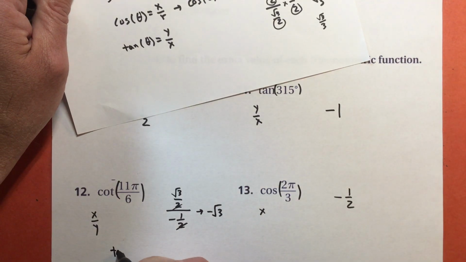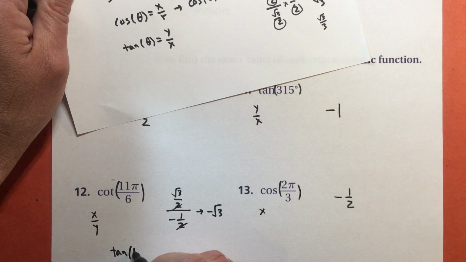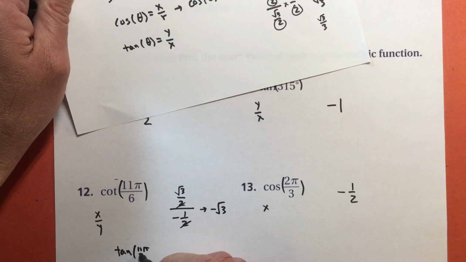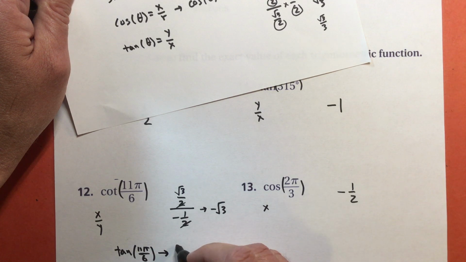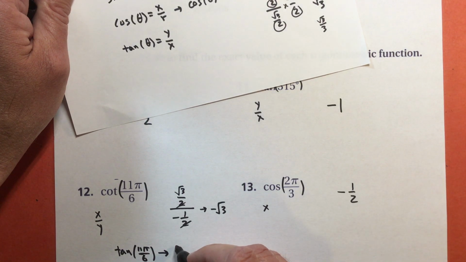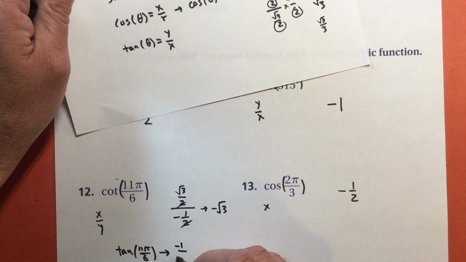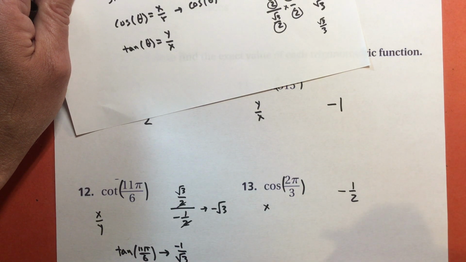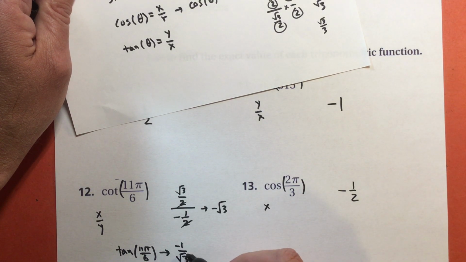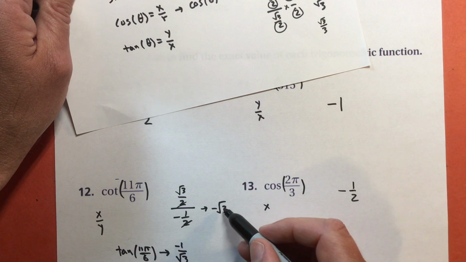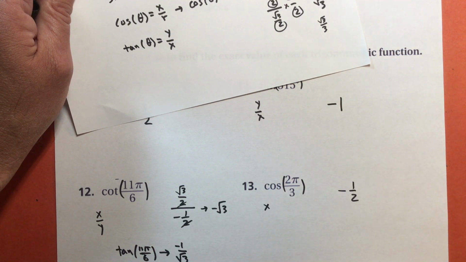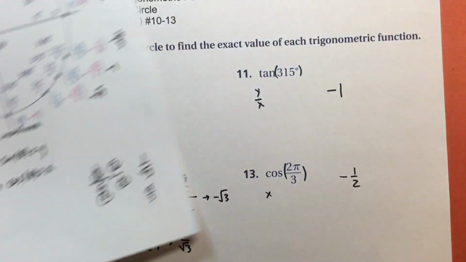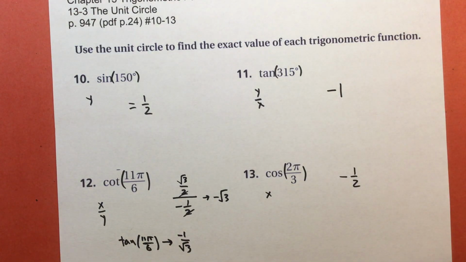The tangent of 11 pi over 6, when it's not rationalized, is -1 over the square root of 3. So if I find the reciprocal of that, I get square root of 3 over -1, also known as negative square root of 3. And that's it. That was a pretty short video, shorter than my usual ones.